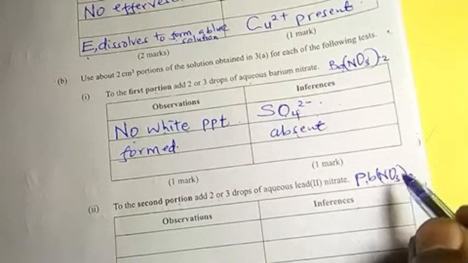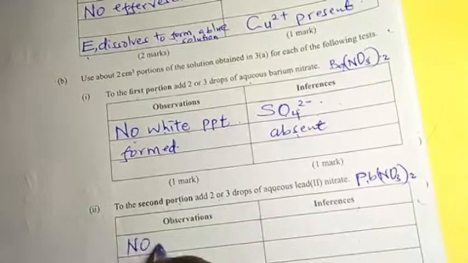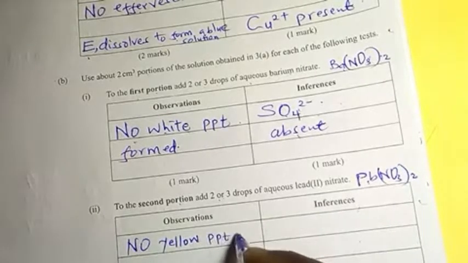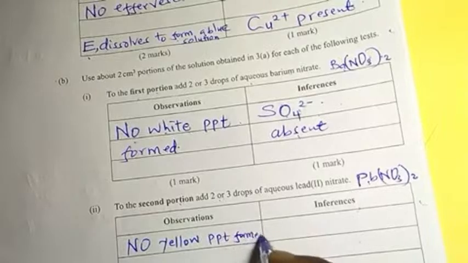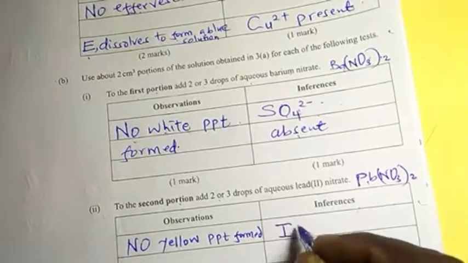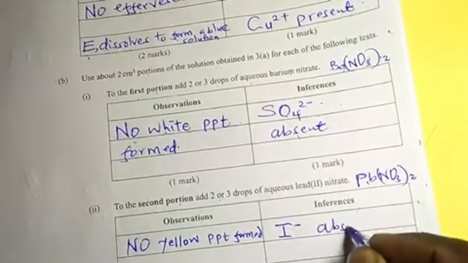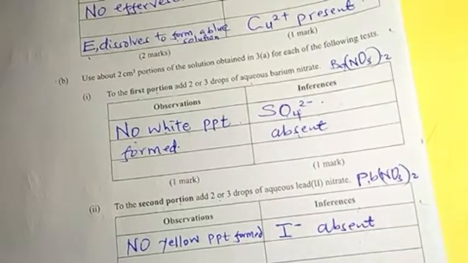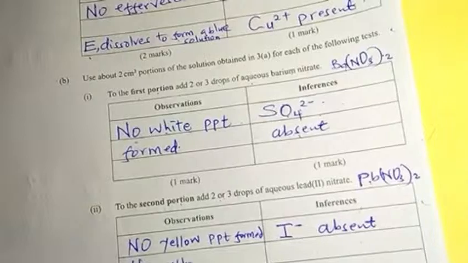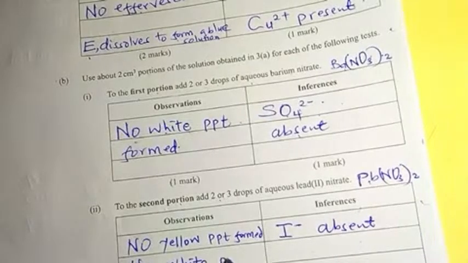So let us see the observation. No yellow PPT formed. So if there is no yellow PPT formed, it means that the iodine ions were absent. No white PPT formed.